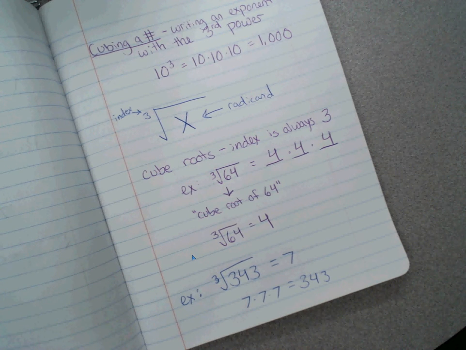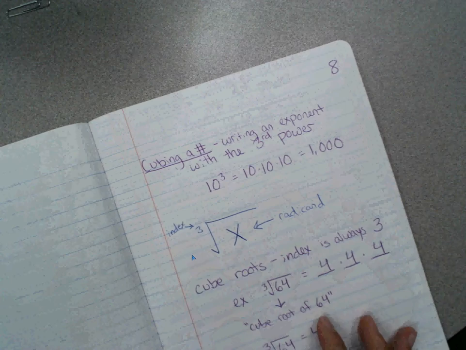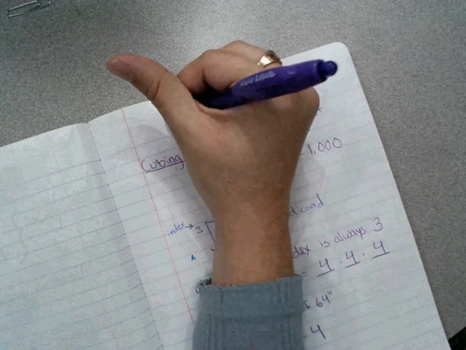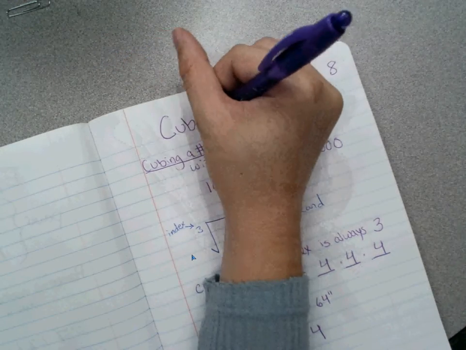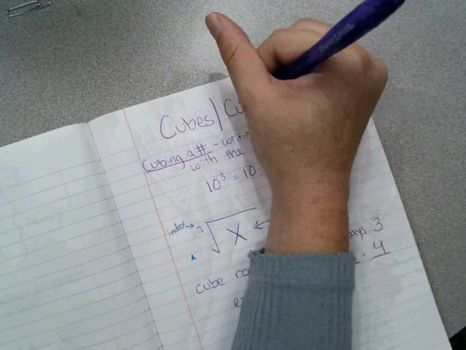But one more thing before you go. Don't forget to label this. We want to label this as cubes and cube roots.